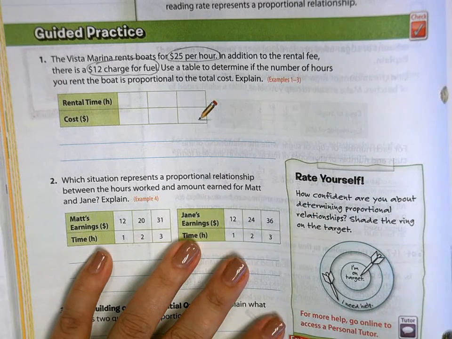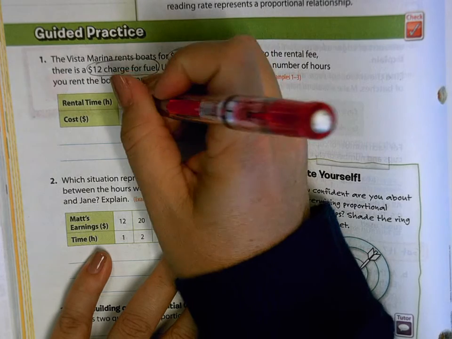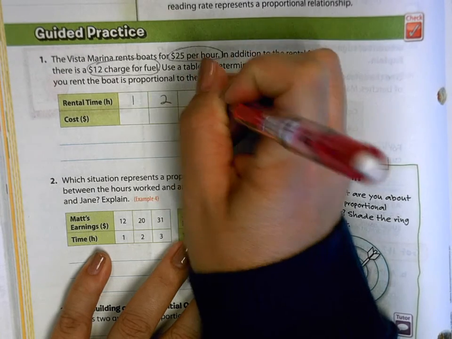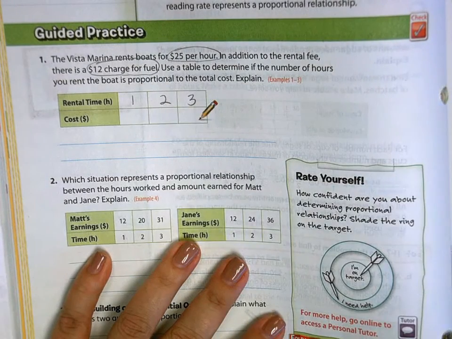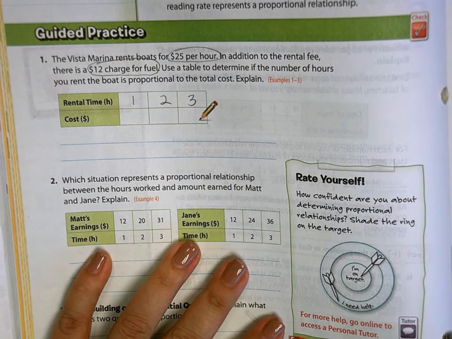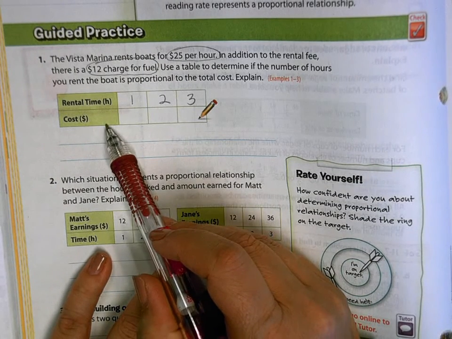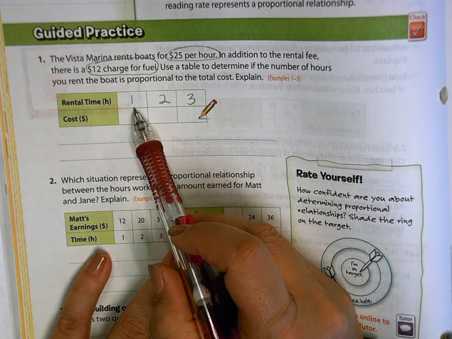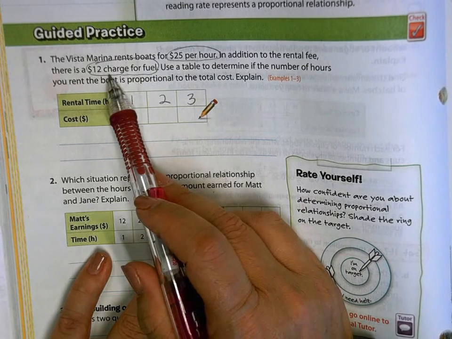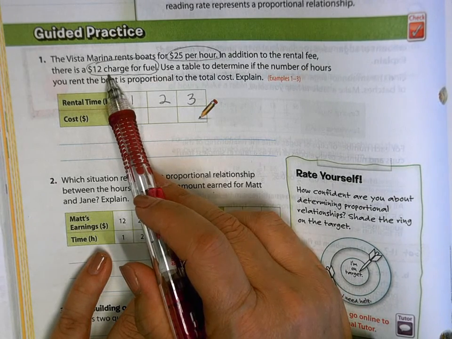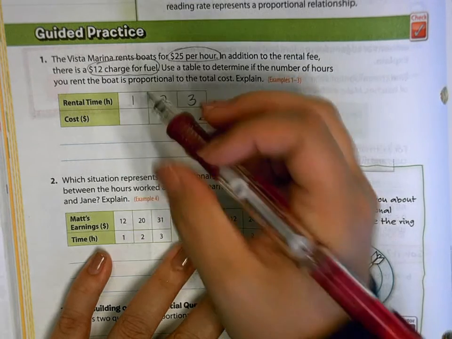So first, let's just try to fill in the table. Okay, so let's start with rental time in hours. Let's do 1, 2, and 3. So put 1, 2, and 3. Okay, now let's look at the cost. If we rent the boat for 1 hour, how much does it cost? $25 plus the 12, so that's 37, isn't it?